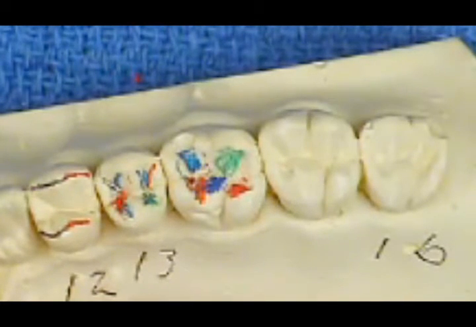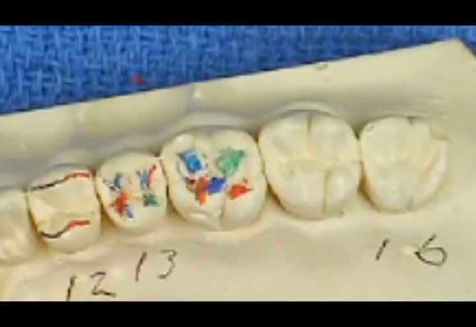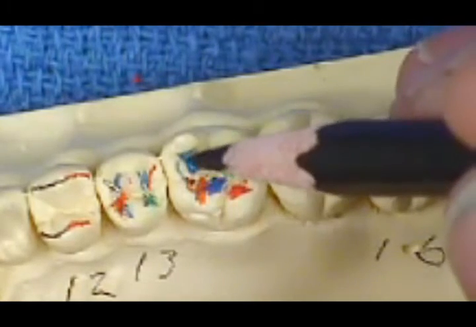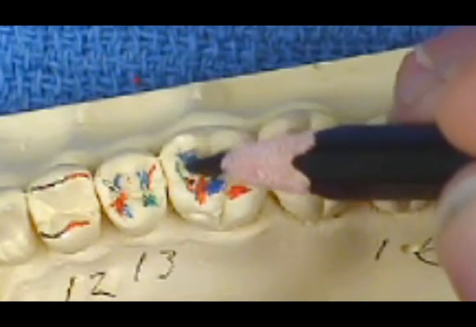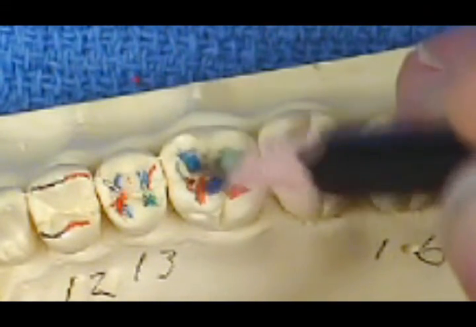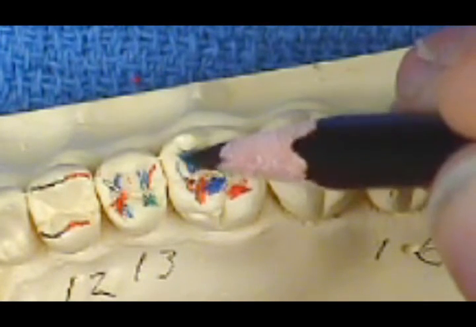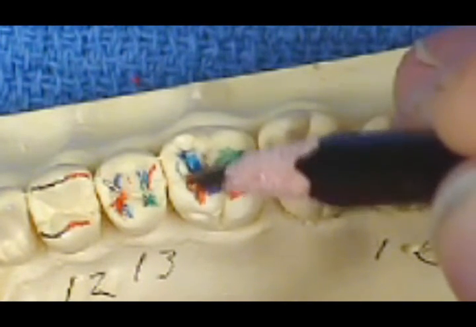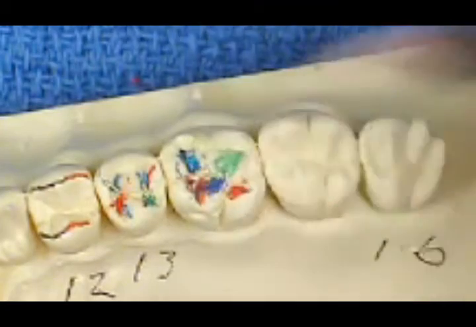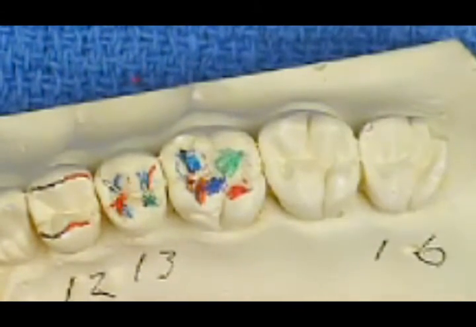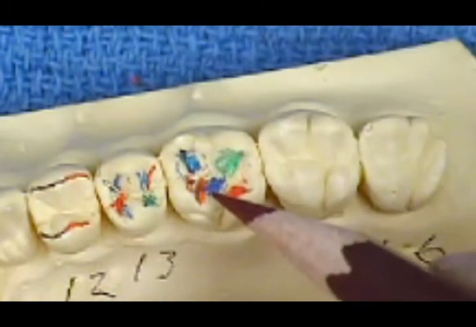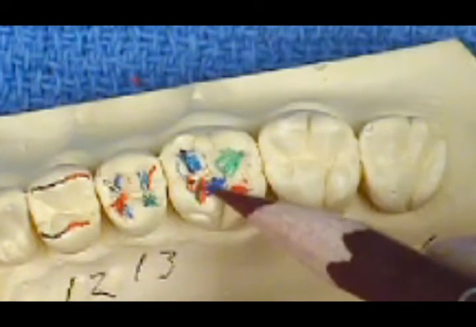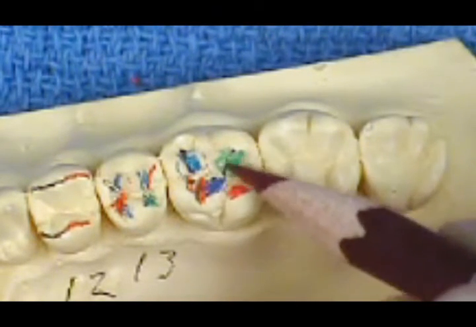So the next thing we're supposed to draw is a transverse ridge. To draw the transverse ridge, I'm basically going to say it's here to here, blue to orange. So that's a transverse. Oblique, only found on maxillary molars, whether it's the first or second, goes this direction.